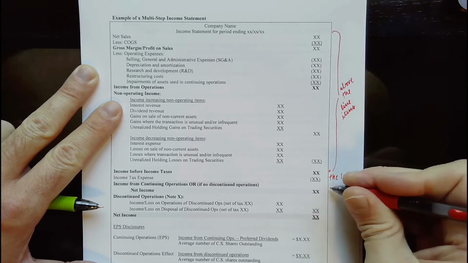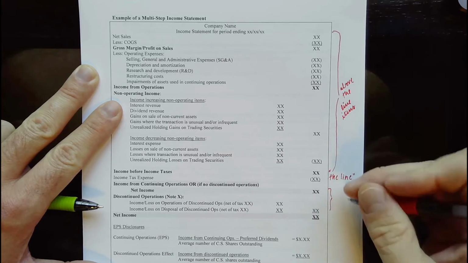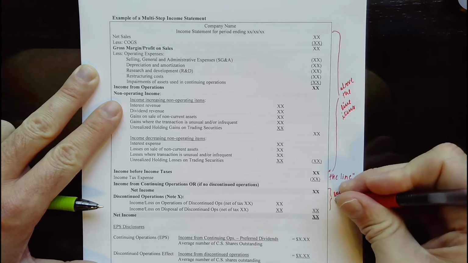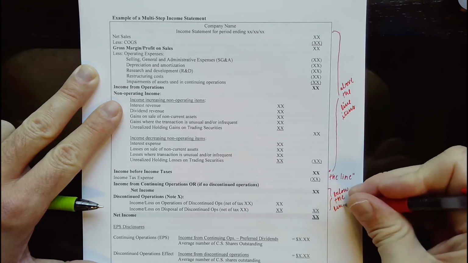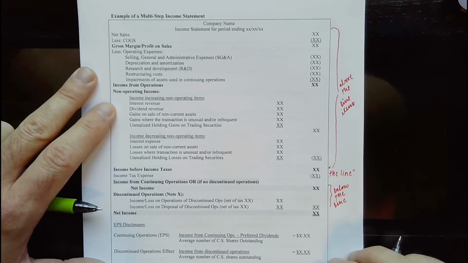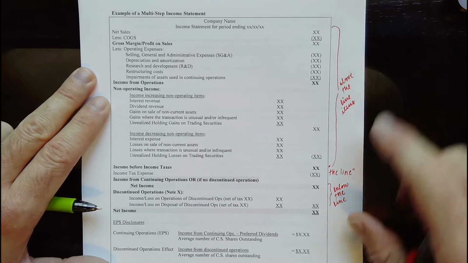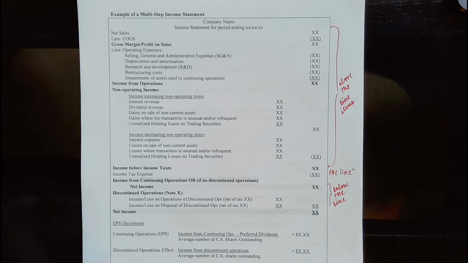And then down here, we have below the line items, most notably net income and discontinued operations. We're going to expand that as we learn about other comprehensive income and comprehensive income. But for now, all we need to worry about is above the line and below the line here. There used to be more items below the line, but those have been eliminated by changes in the FASB's codification.